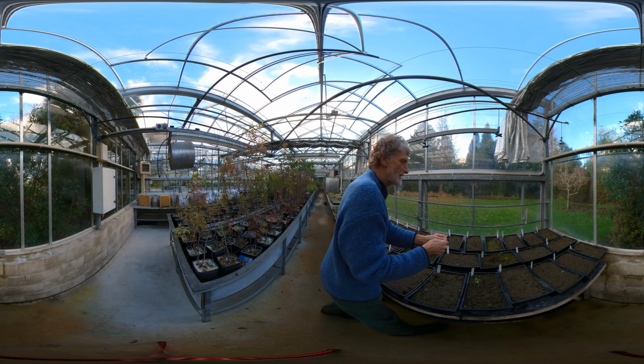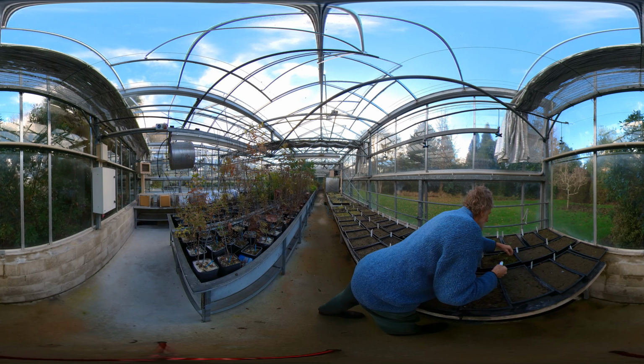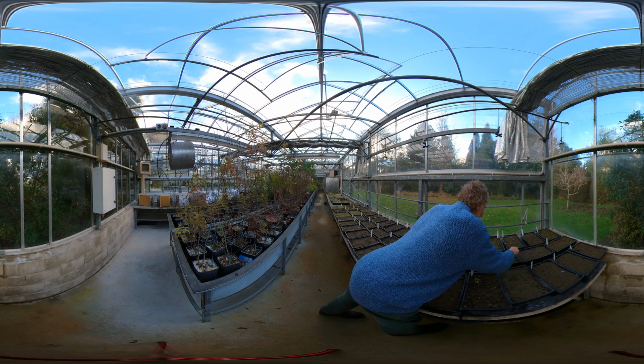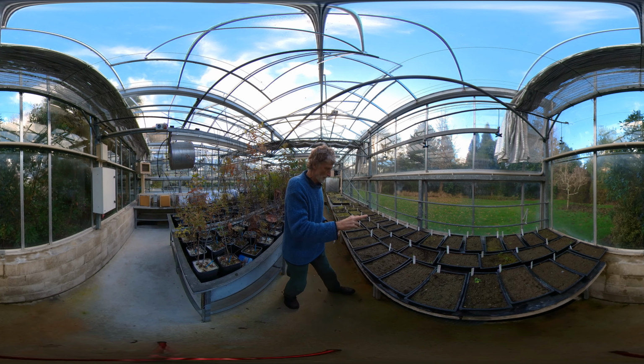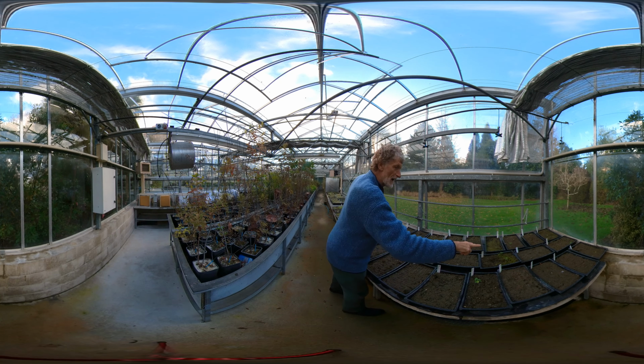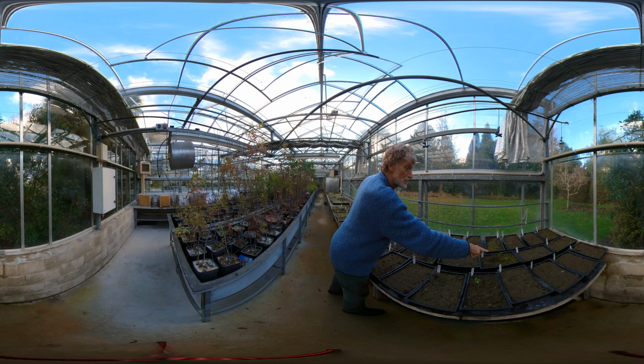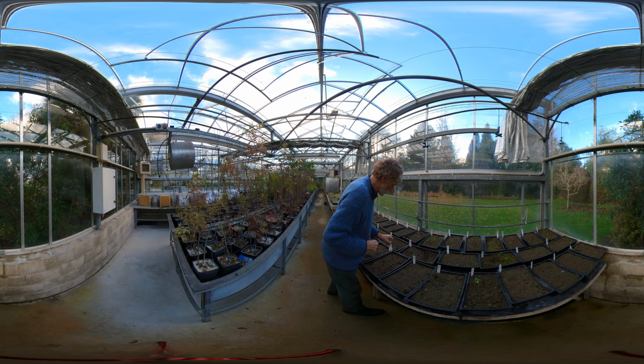So I'll put that back in its tray so it can continue doing its thing. So, yep, you've seen a blue-green alga, a moss that's reproducing, and also a liverwort.